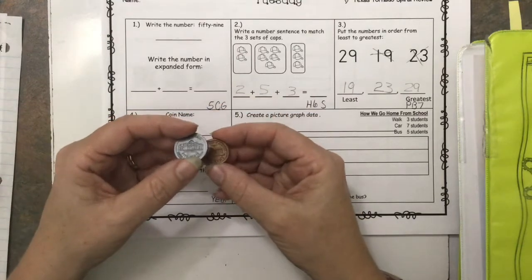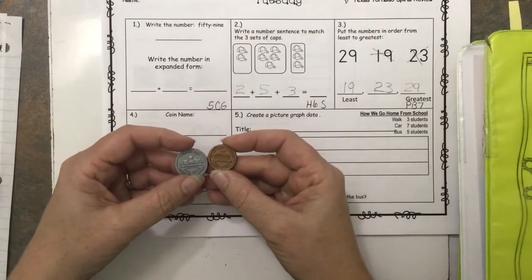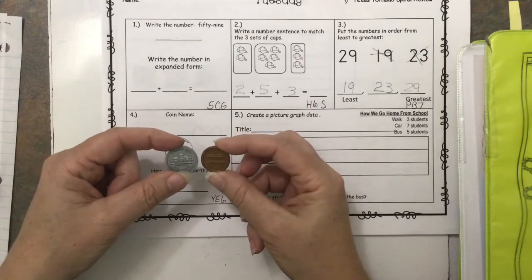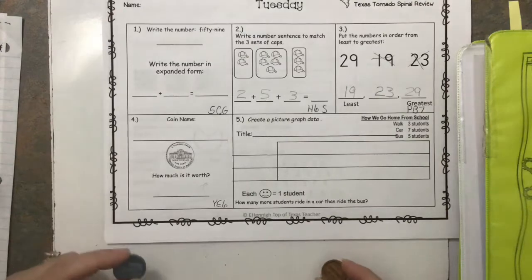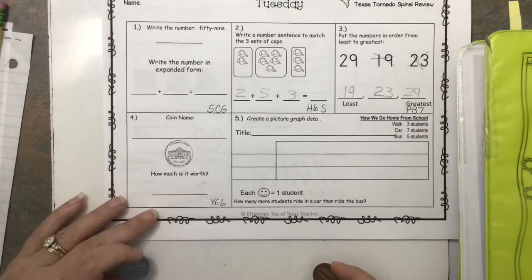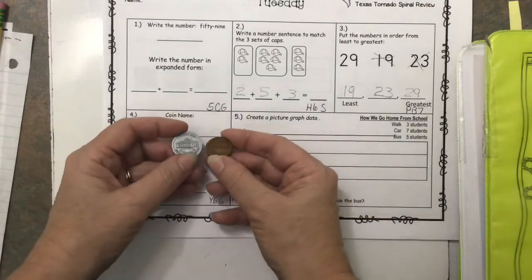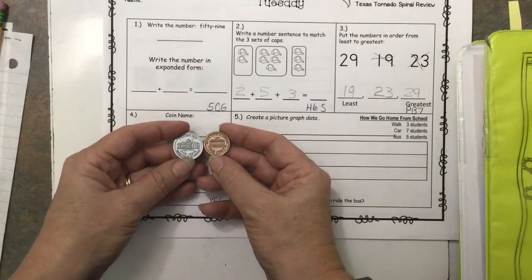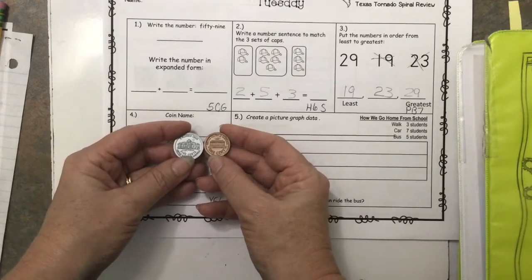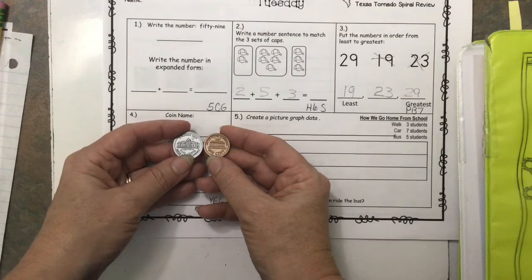Okay? Okay, so we've got these 2 coins. I'm going to show them to you together because they're the only 2 coins that have a building on them. See the building on that one? Well, we've got 2 coins that have buildings, and I'm going to try to show you the difference between the 2 so that you don't get them confused, okay?